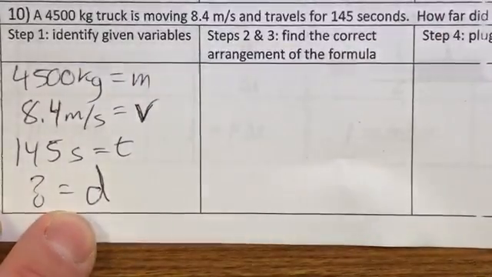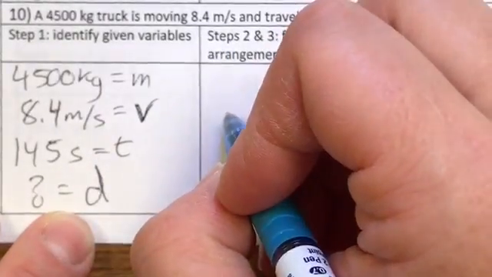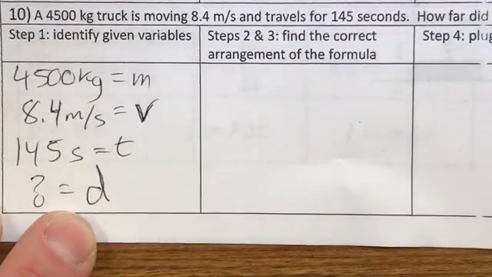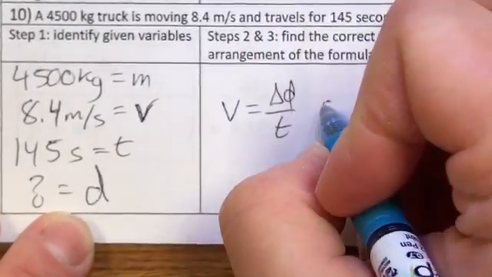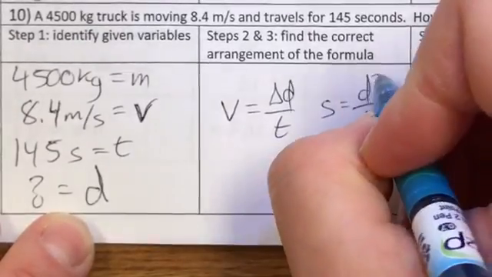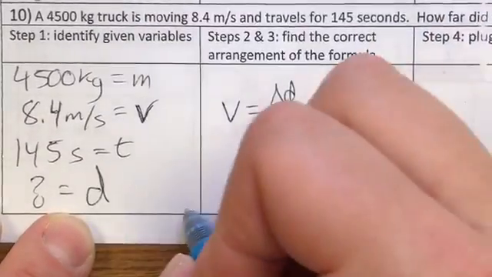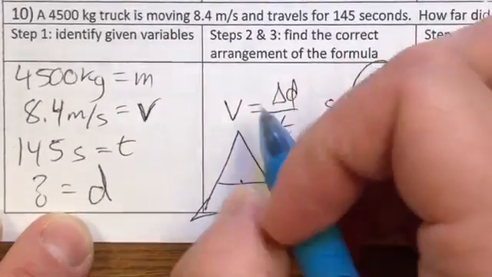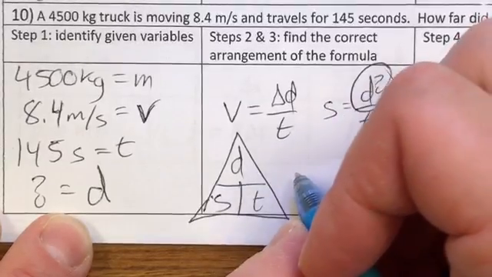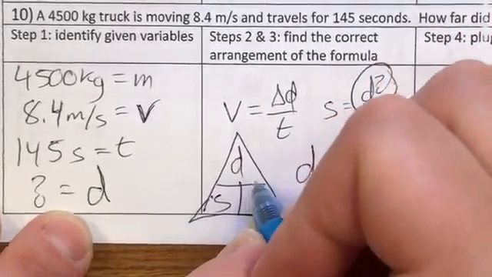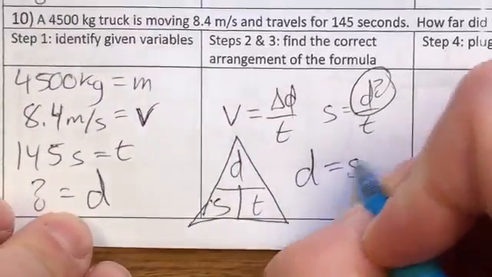Okay, so distance and displacement, speed and velocity, are very comparable. If it's not talking about direction, we can kind of make them synonymous. So on your formula chart, we have velocity is displacement over time. Speed is simply distance over time, but distance is the question. So we need to rearrange that formula using the triangle. We have distance on top, plug in our numbers, rearrange. Distance is going to be equal to speed multiplied by the time.